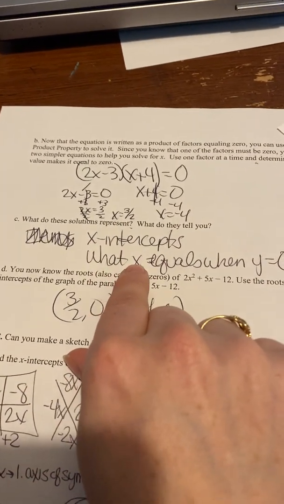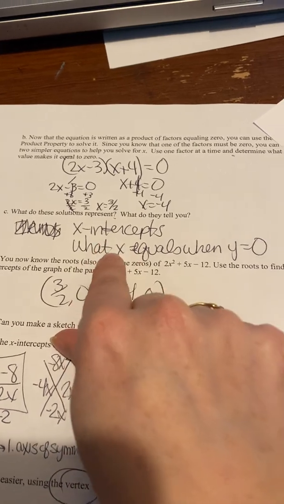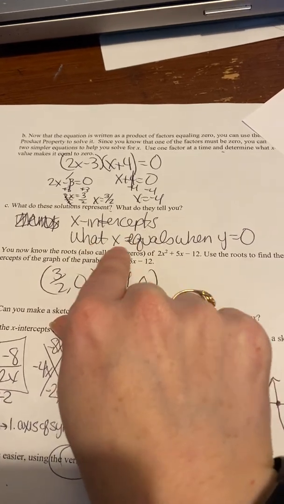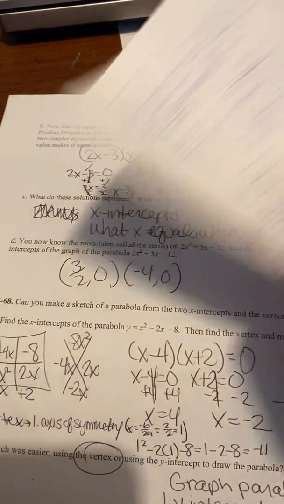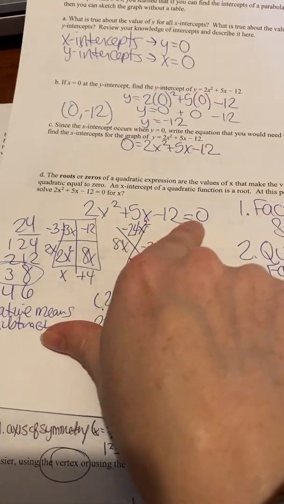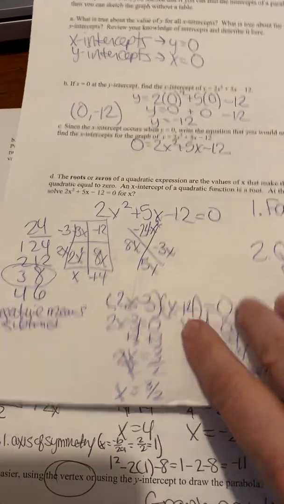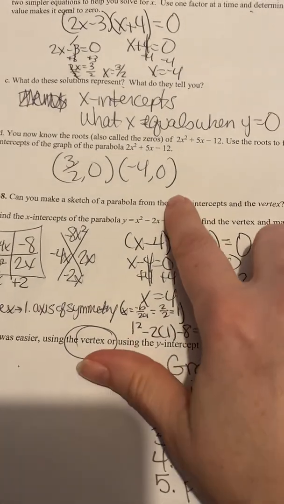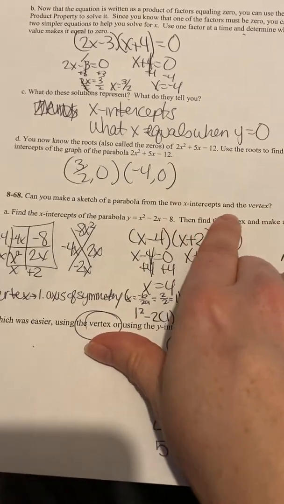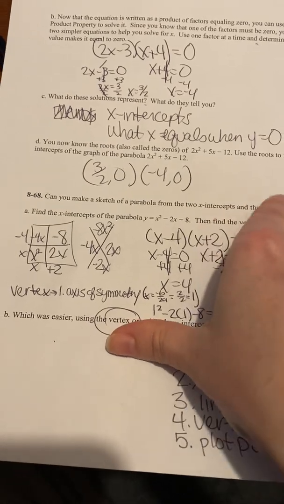What do these solutions represent, and what do they tell you? They are the x-intercepts. That's going to be what x equals when y is 0. Remember when we started this whole thing, it was when we were doing our intercepts where y was 0. So then now you know your 2 x-intercepts. And then it says, can you make a sketch of the parabola with the 2 intercepts and a vertex? So this is what we're going with now.